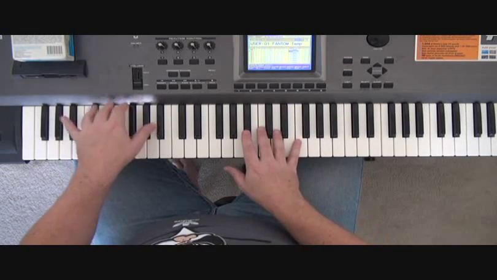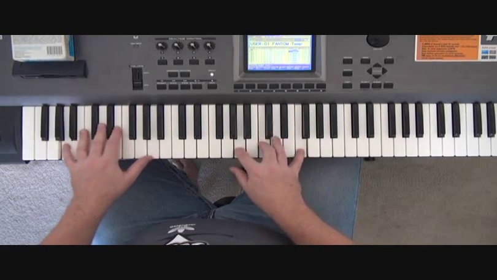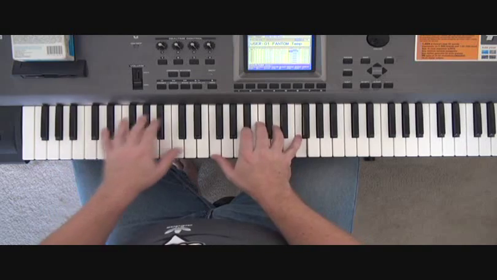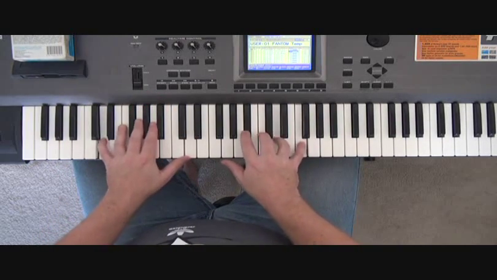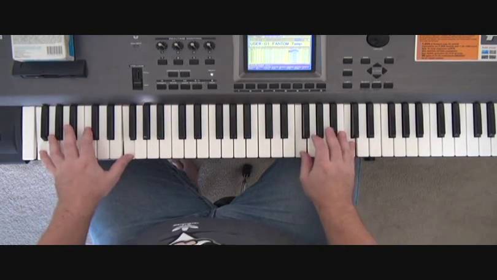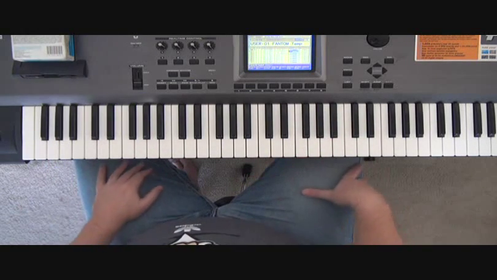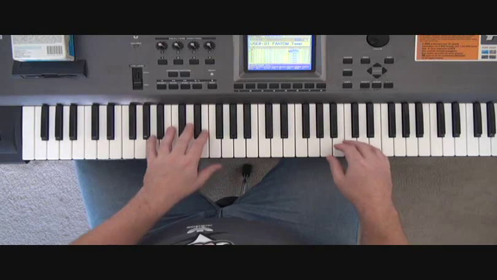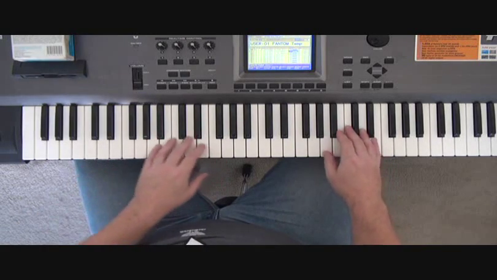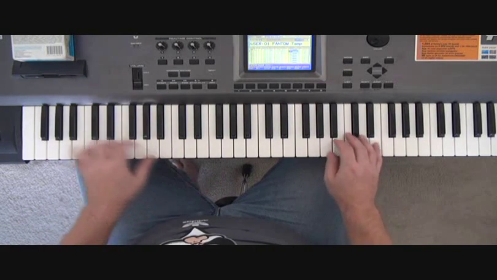And in B flat it's... even the solo, I haven't taken the time to learn it in B flat, but it looks like this normally.